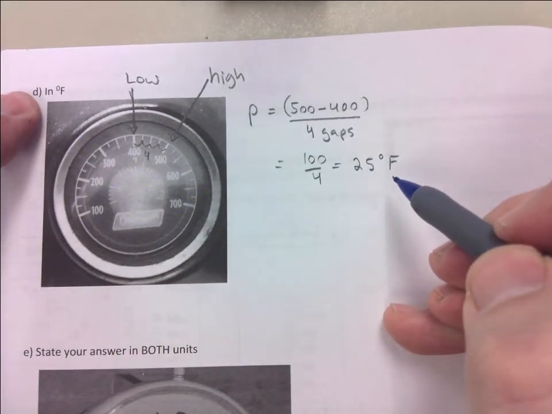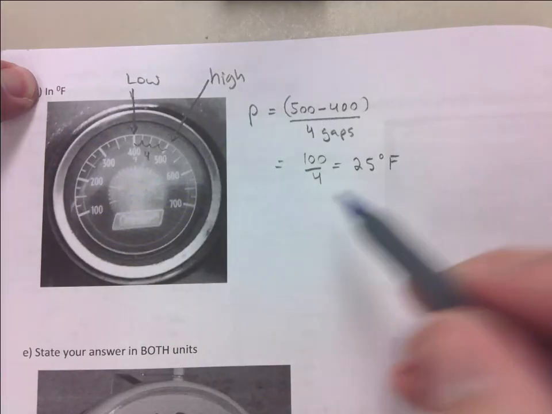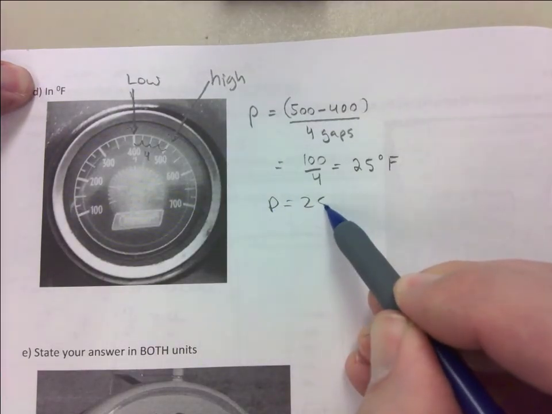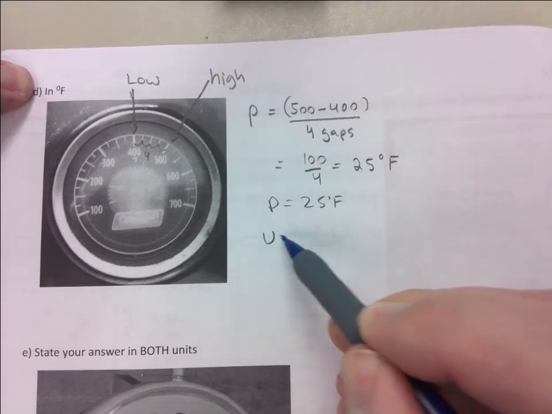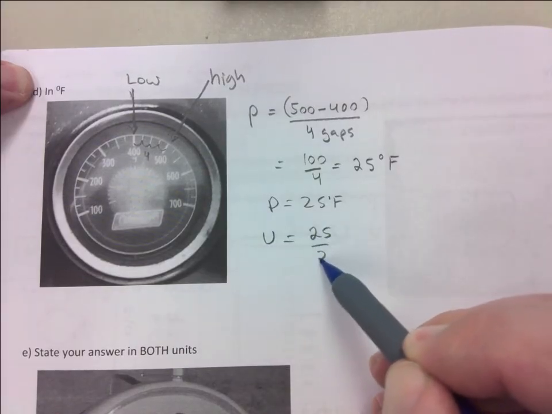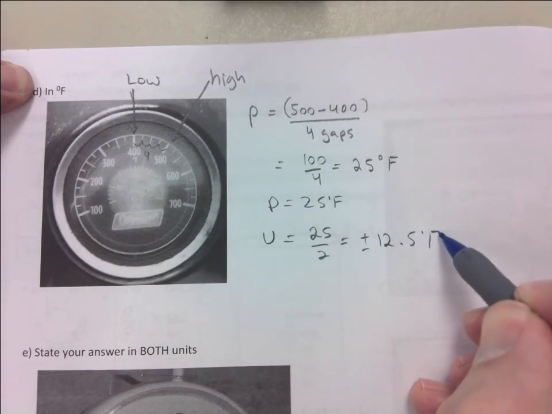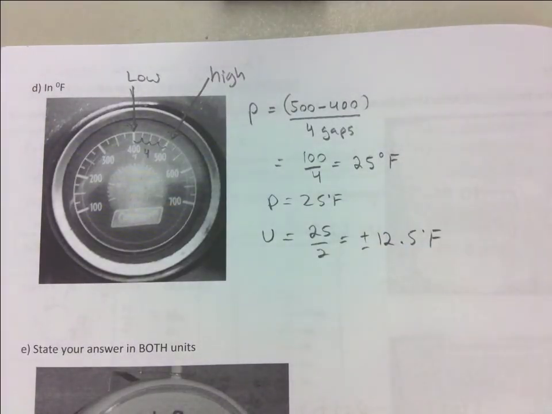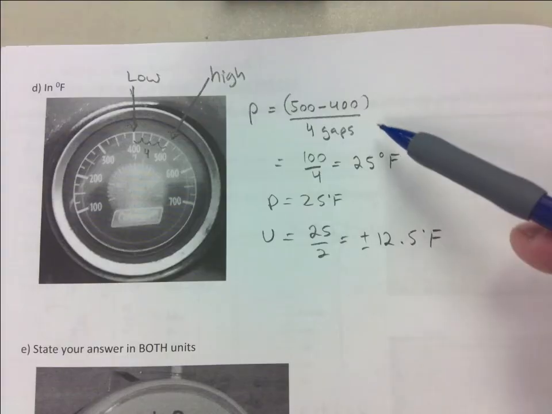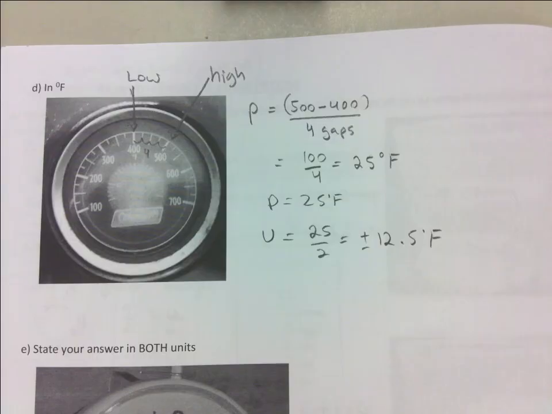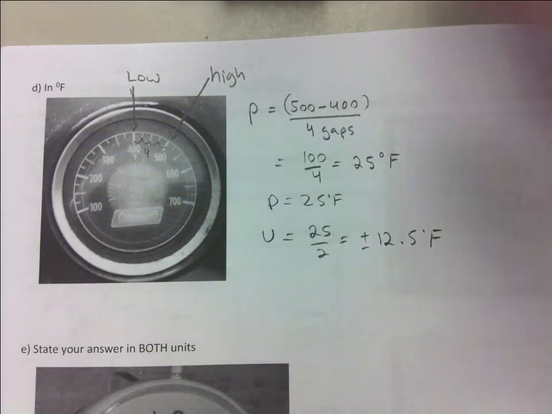It says up on the screen on the top of this picture that it's in degrees Fahrenheit. So your precision is 25 degrees Fahrenheit. Your uncertainty is 25 divided by 2, plus or minus 12.5 degrees Fahrenheit. Okay. So that's how that goes. If it's tricky, use this formula to help you out. Some of them are unfair. I'm going to skip. What would be the precision of this?